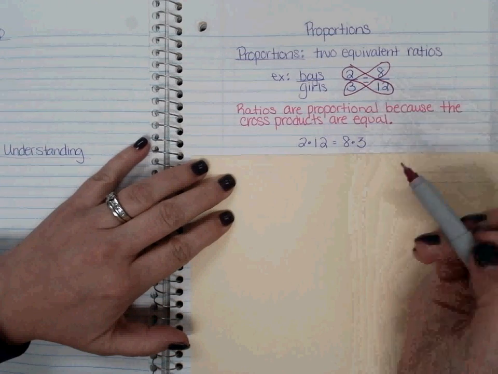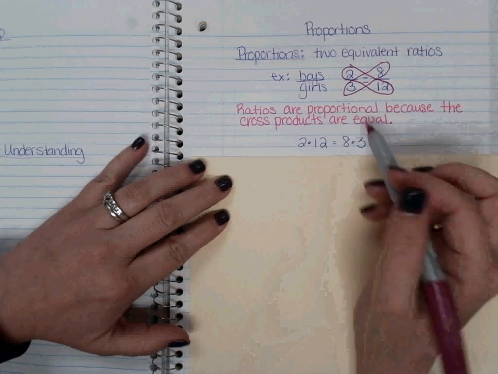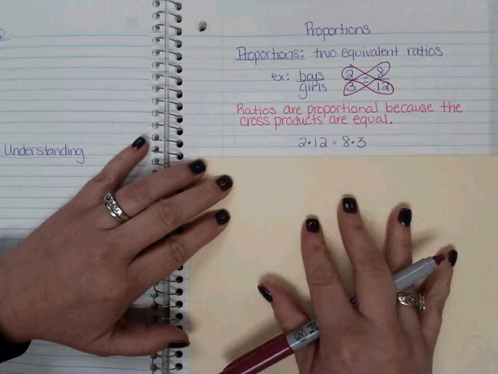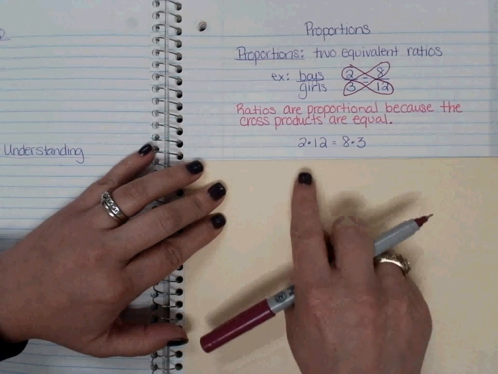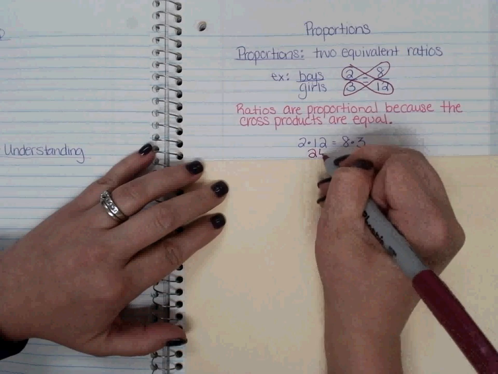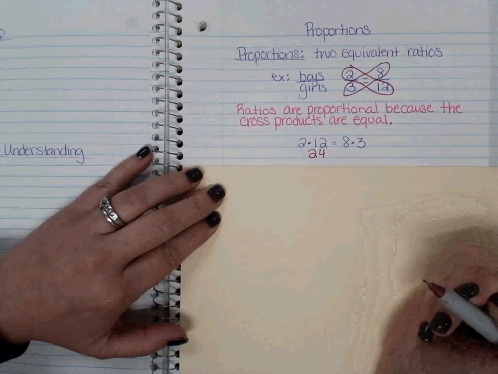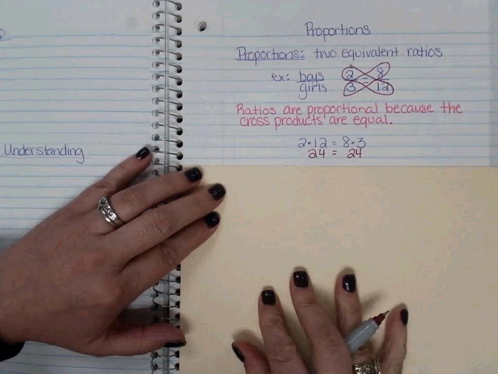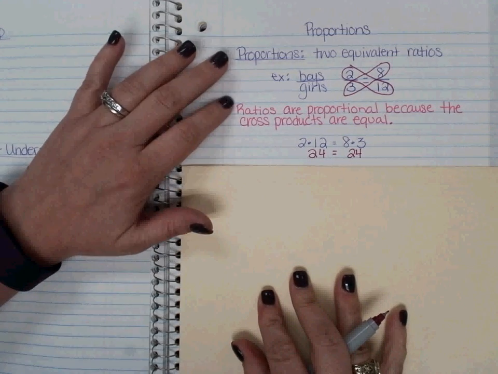Now, does it matter if I put 2 times 12 first or 3 times 8? That does not matter. Okay, so they should be equal if they are proportional. So 2 times 12, Miss Sarles, is what? 24. And is 8 times 3 also 24? It is also 24. Fantastic. And that is why 2/3 is equal to 8/12, and those ratios are proportional to each other.